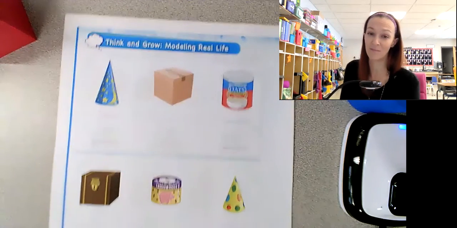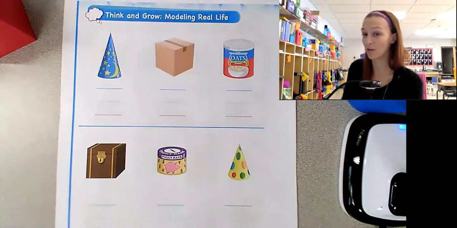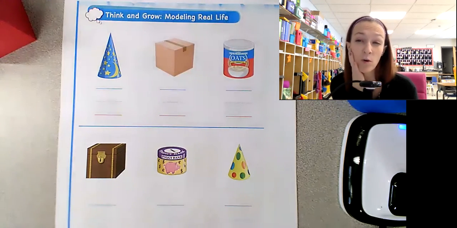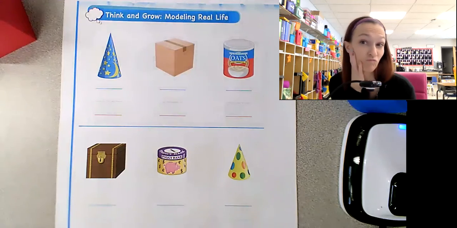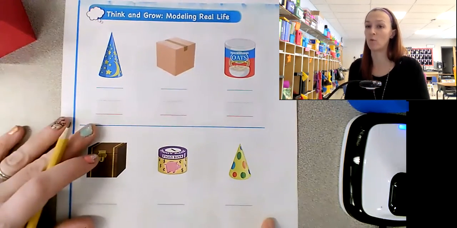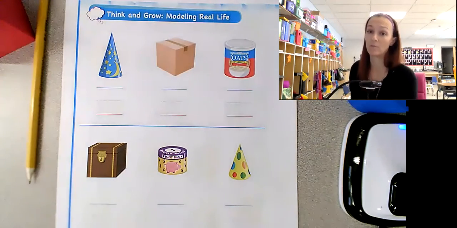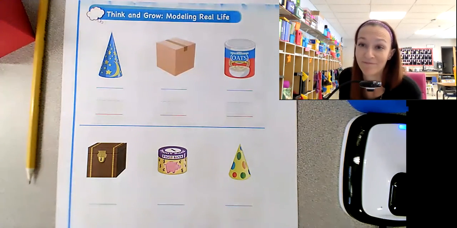And you do the same thing down here. Would you do similar order or would you do it different? Is there more than one way you can stack them? Whichever one you would put first, you write number 1. Whichever one you would build next, you write number 2. Whichever one you would put on top, you write number 3.